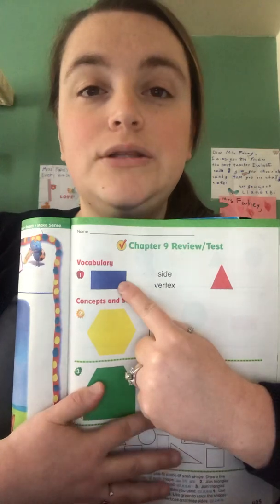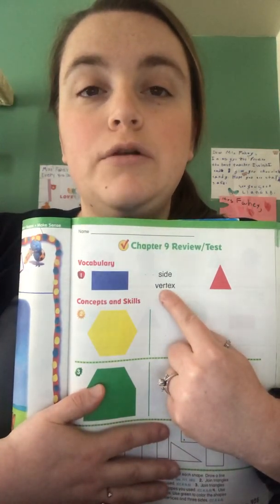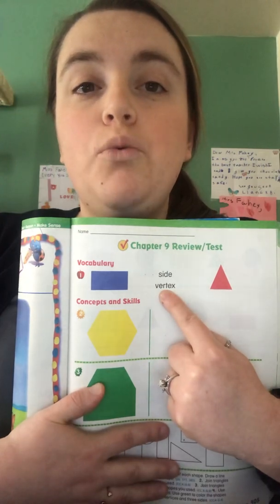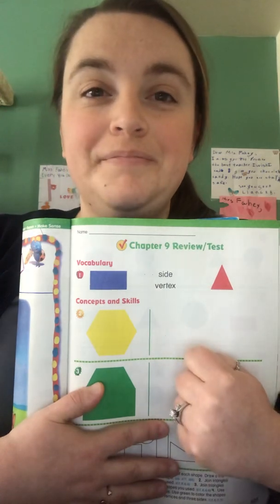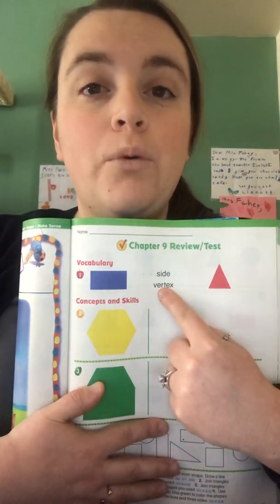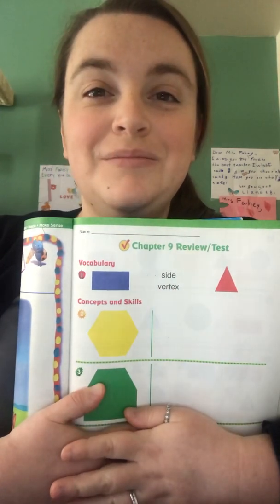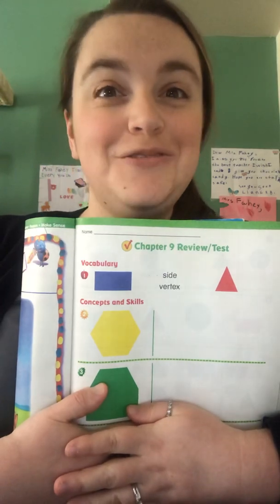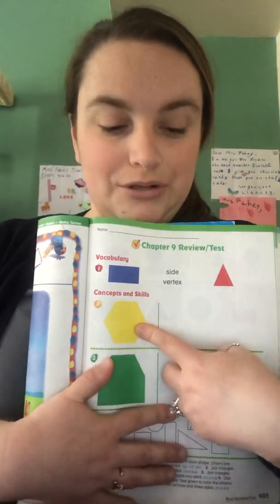Excellent. Now let's do the same thing with vertex. Draw a line from the word vertex to one vertex on your triangle. Draw a line from the word vertex to one vertex on your rectangle. Great job. You're off to a great start. Okay, let's come down to problem number 2.